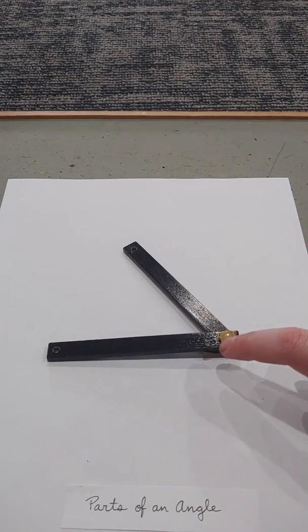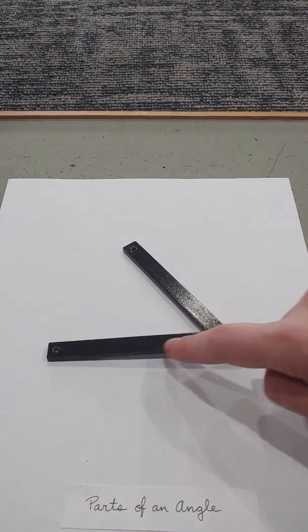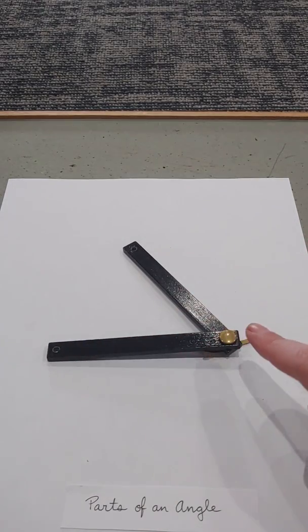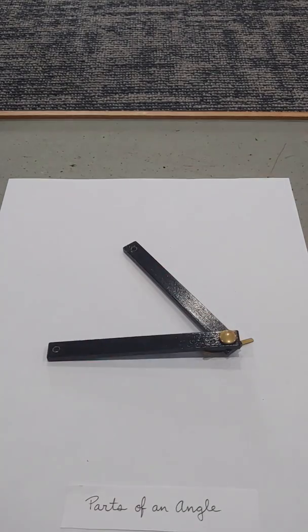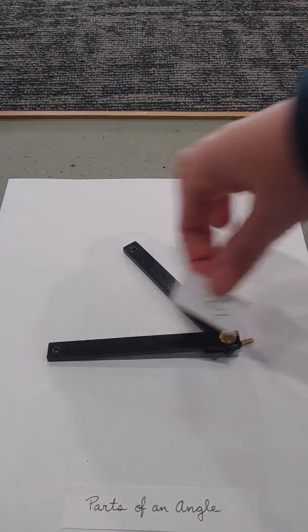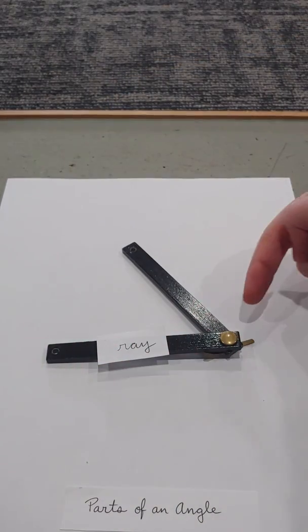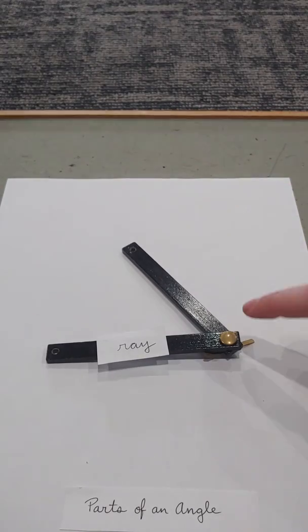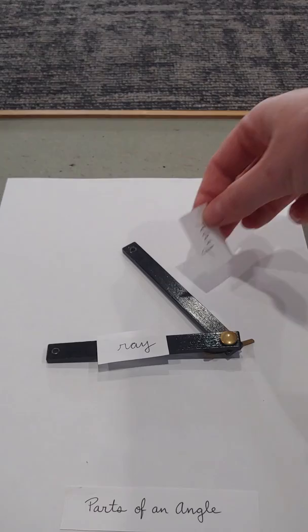If we count this as our point, then that means that this line no longer goes in every direction. It stops here and keeps going in every direction that way. And it now gets the name ray. This is a ray. This right here is also a ray. It ends at this end and keeps on going forever in that direction.